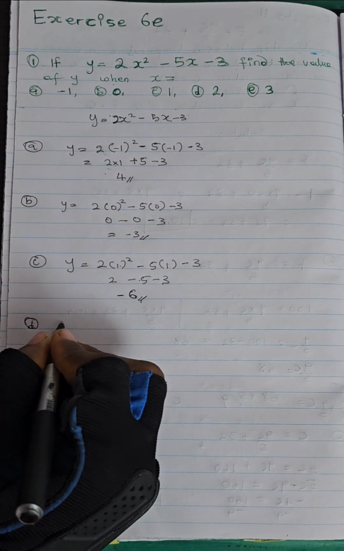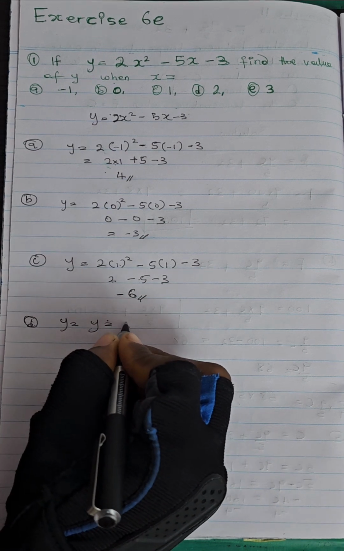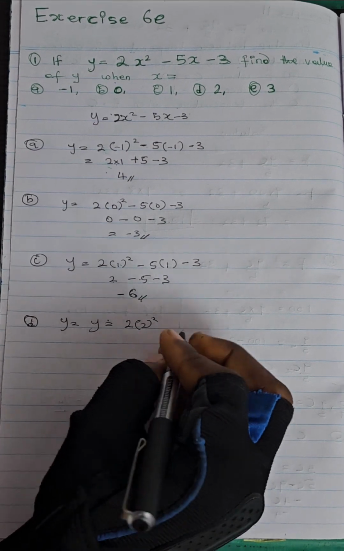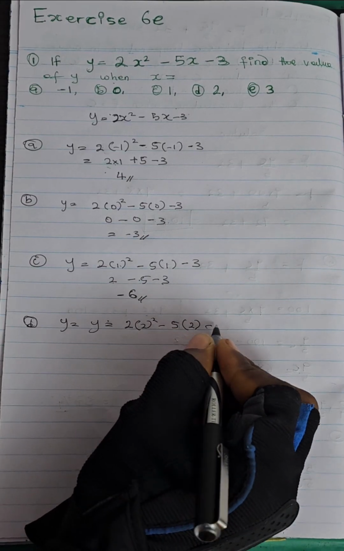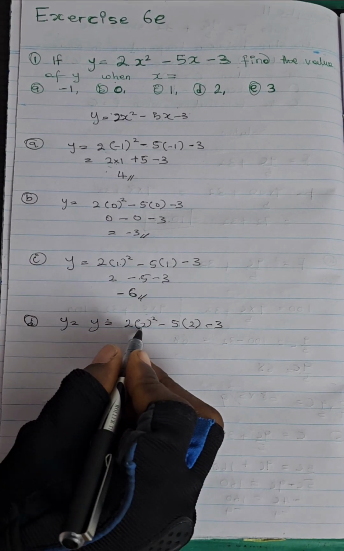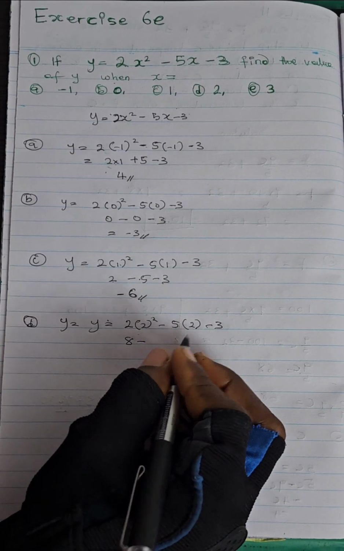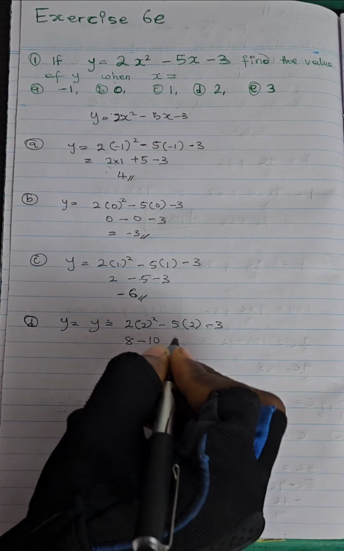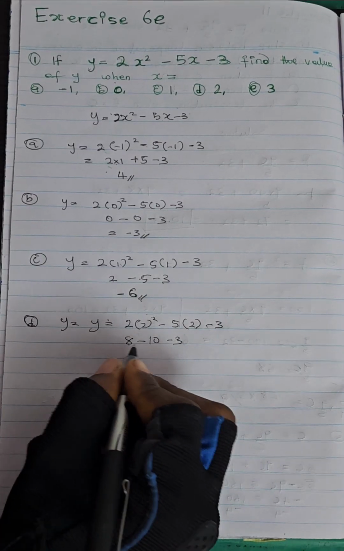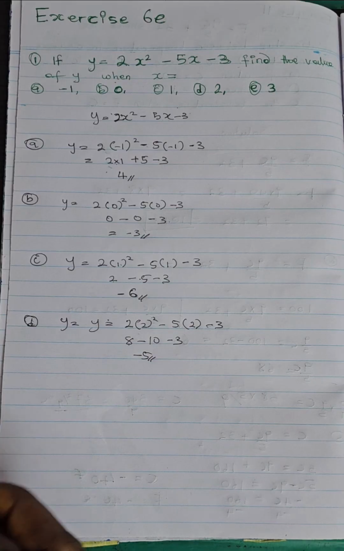When x is 2, we have y. Okay, I made a mistake again. 2 times 2 all squared, minus 5 times 2, minus 3. 2 squared is what? 4. 4 times 2 is what? 8. Minus 5 times 2 is what? Minus 10. Minus 3. 8 minus 10 is minus 2. Minus 2 minus 3 is minus 5.